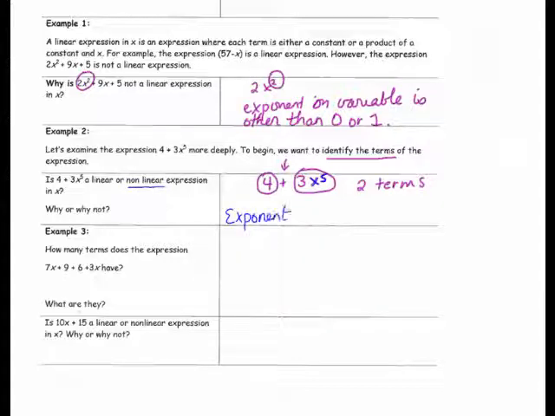The exponent has a variable other than 0 or 1.